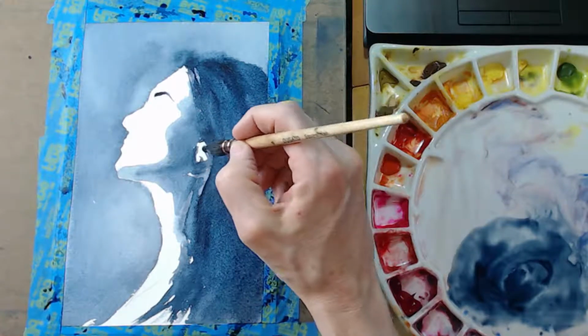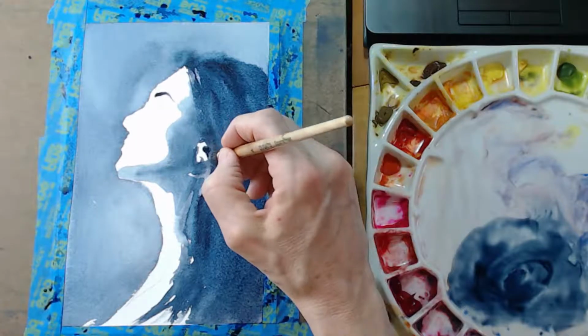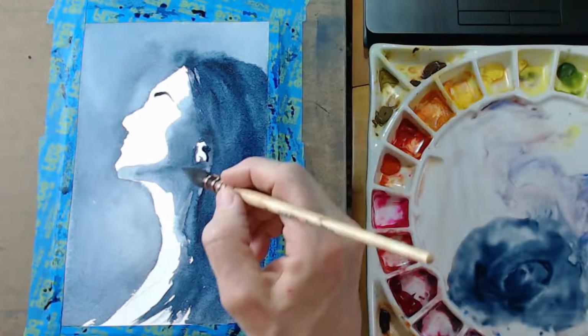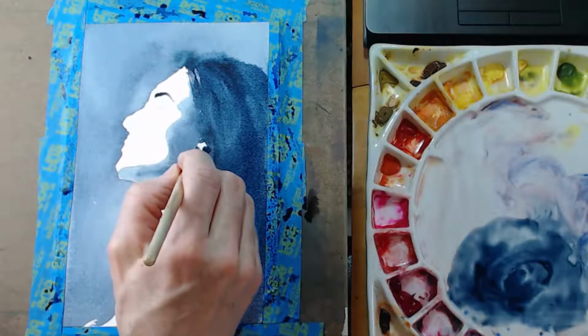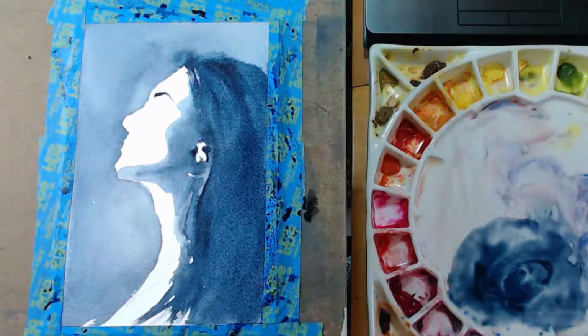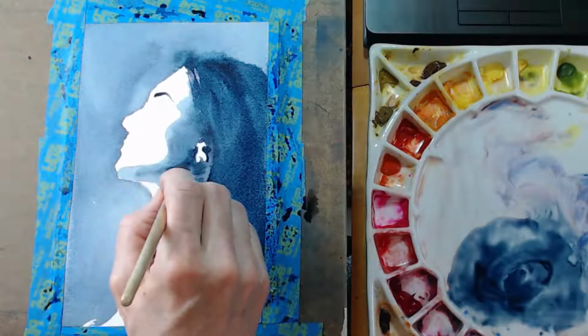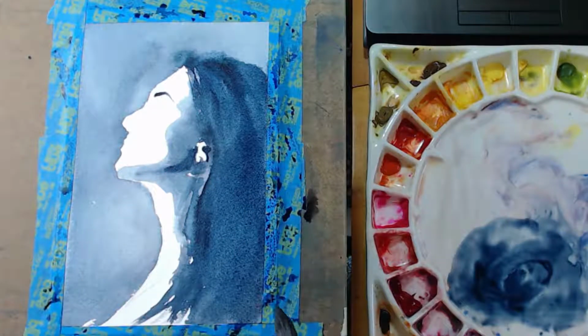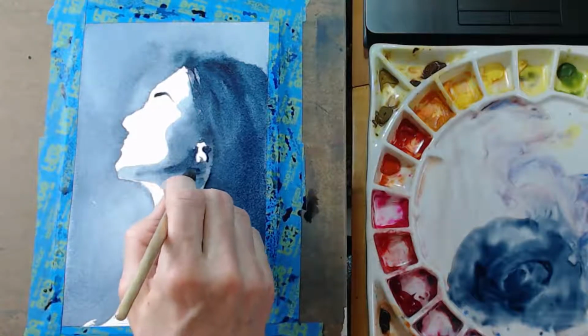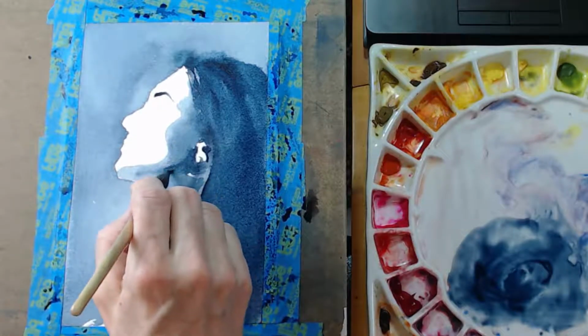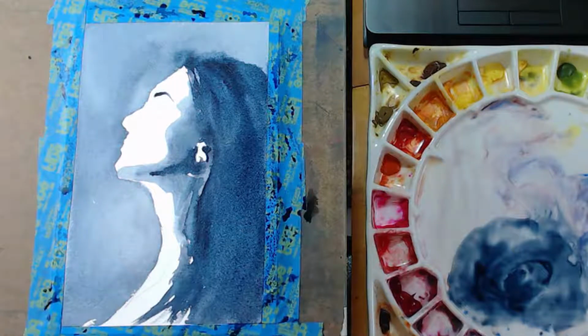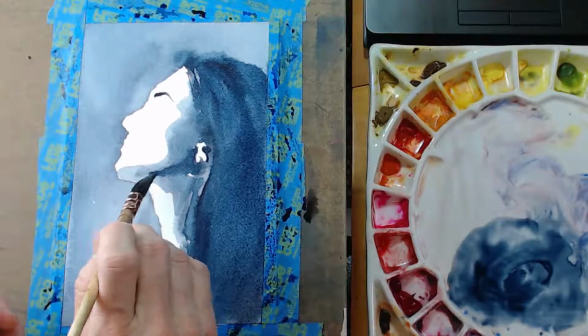Where should I go next? It's still wet in here, so again, I'm going to emphasize this jawline a bit, because that's the darkest part. It's dark all over in this jawline area, but I still want to emphasize the darkest point of that.